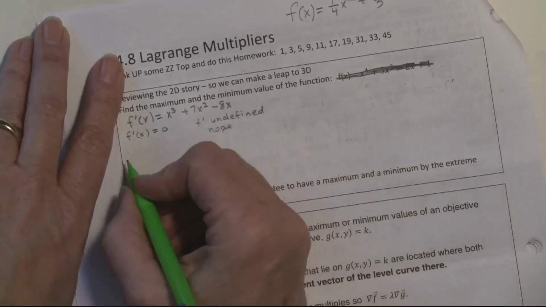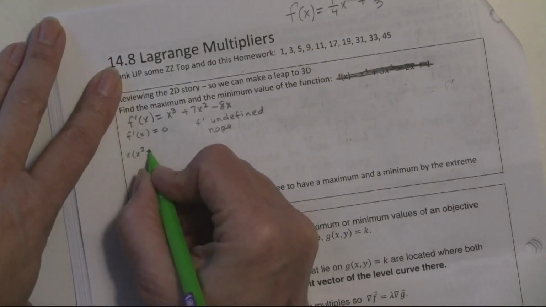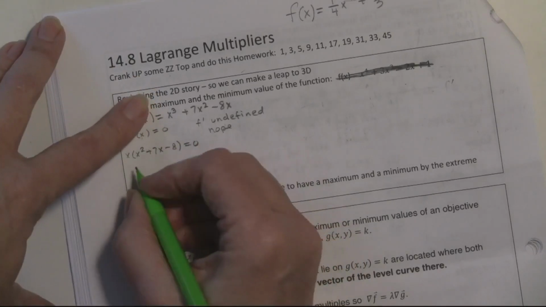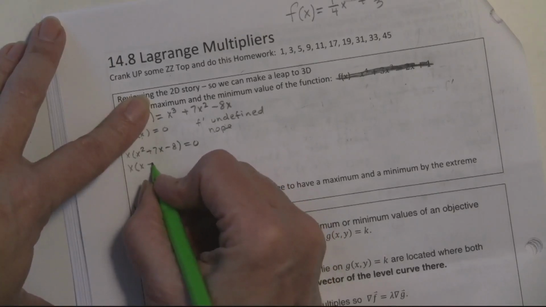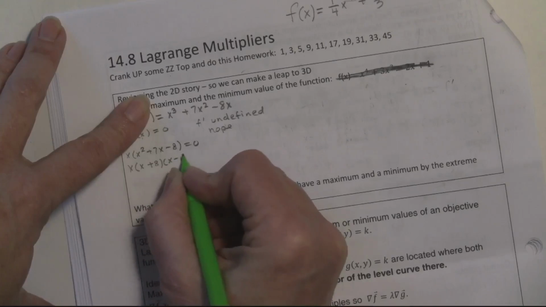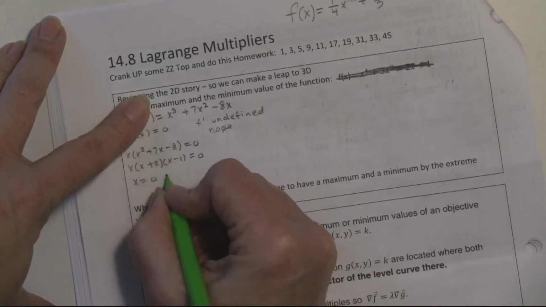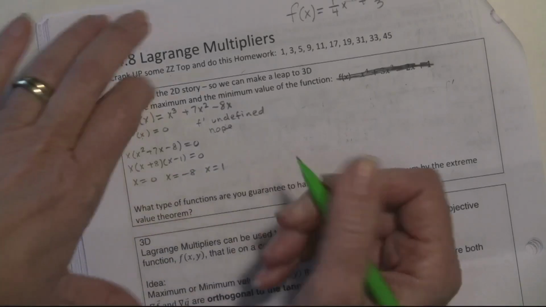Calc 1, here we go. So I'm going to factor out an x. When I do, I get x squared plus 7x minus 8 equals 0. Factoring that, it's x plus 8, x minus 1, right, equals 0. So that gives me critical values of 0, negative 8, and x is 1.